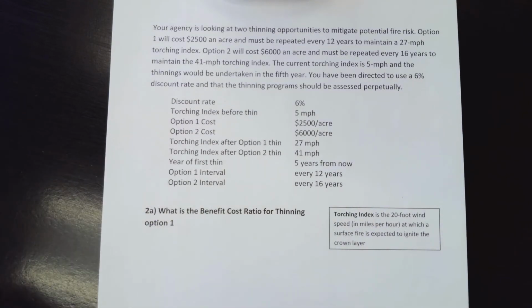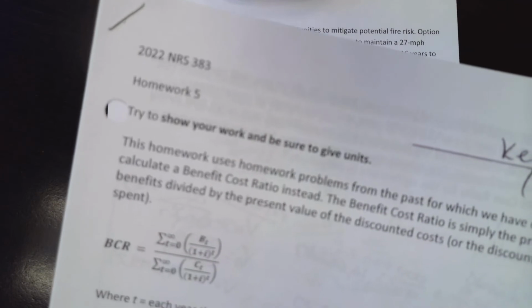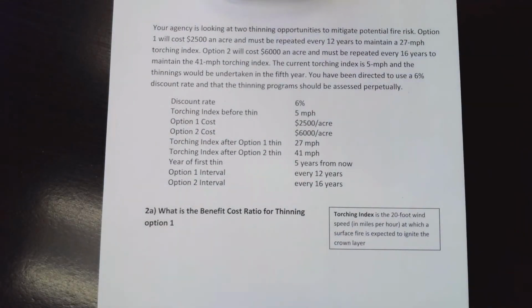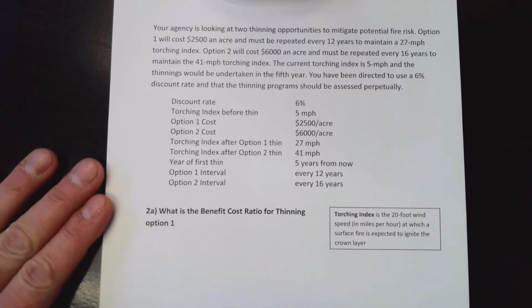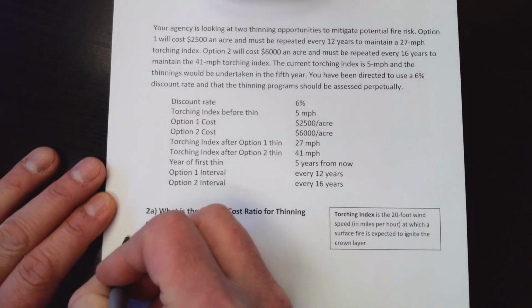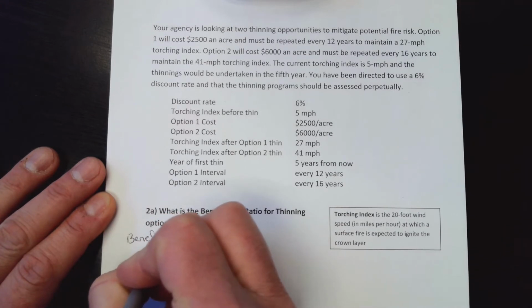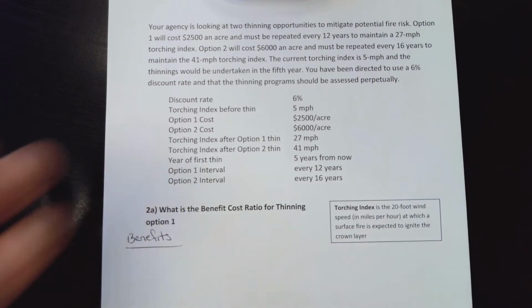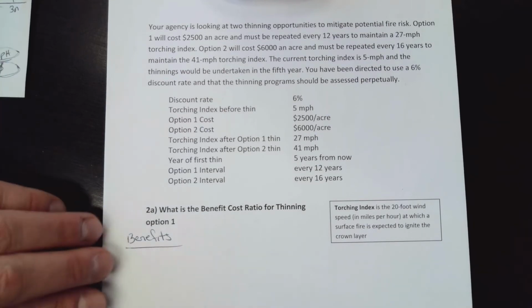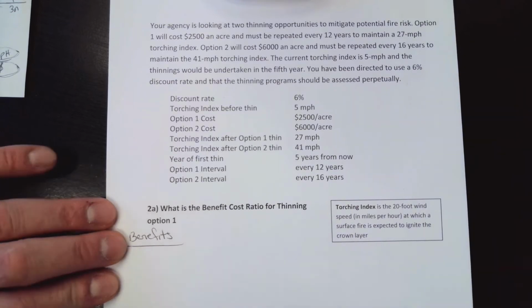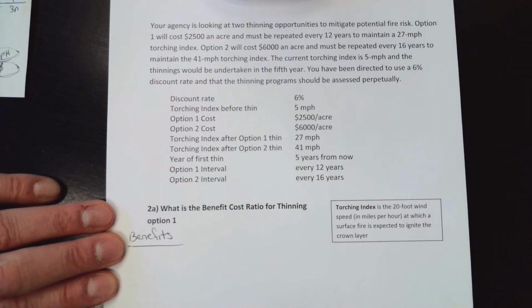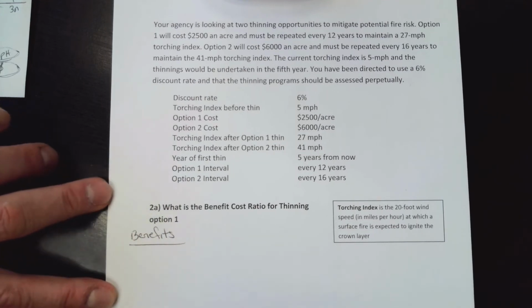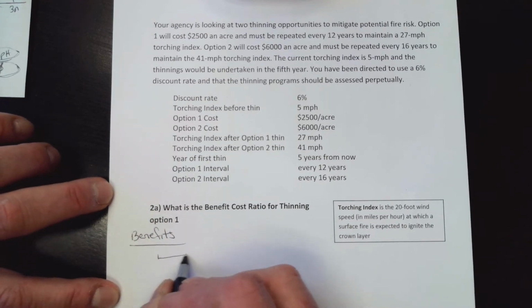So this is a benefit cost ratio. If you're looking at your homework, we're going to put benefits over costs, and that's basically what we want to do. First, let's look at benefits. In this case, it's not going to be dollars that are the benefits, it's going to be this wind speed. The whole reason we're doing this is to generate additional buffer in terms of the wind speed it would take to get a fire from the ground up into the crown. And we want to know what that benefit might look like.